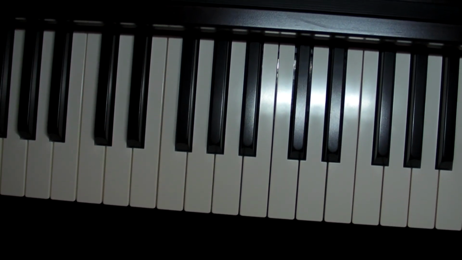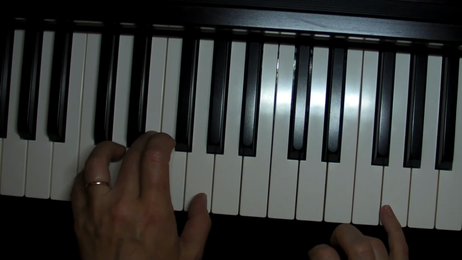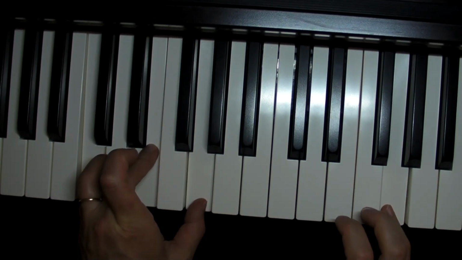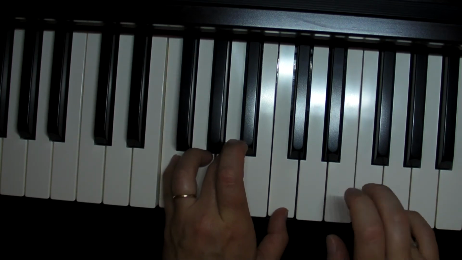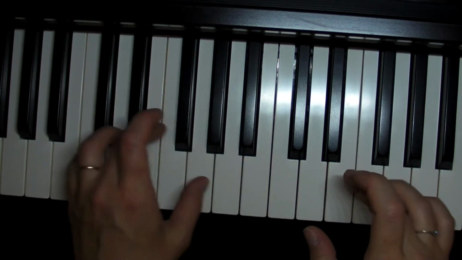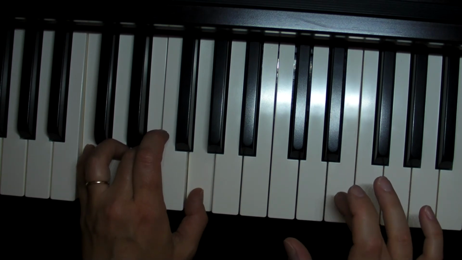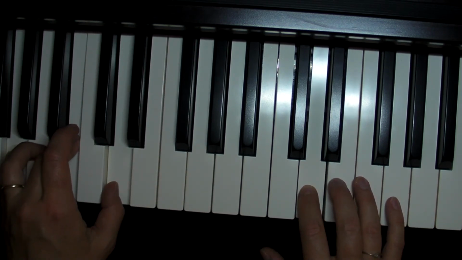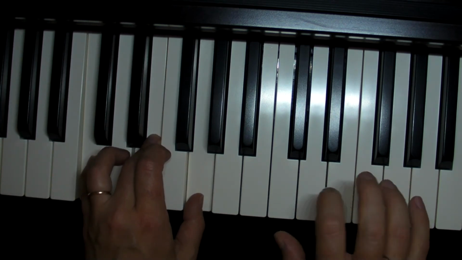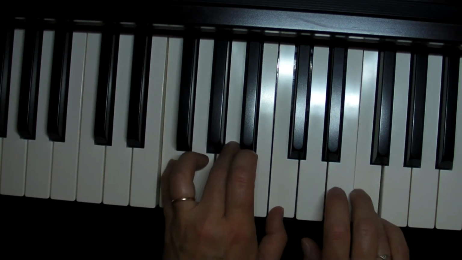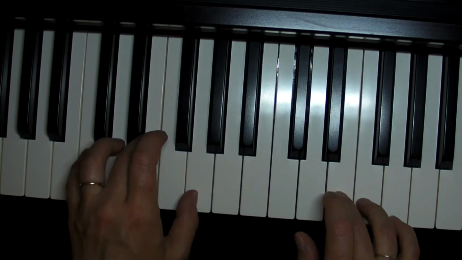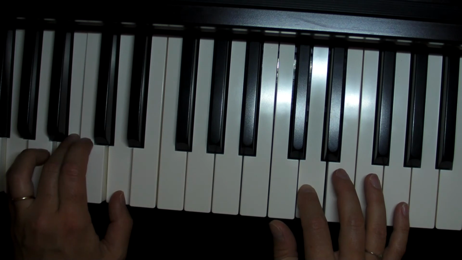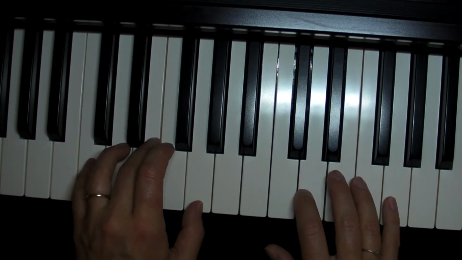The middle part starts on G with a C major chord, then F major chord with an F, C major chord again with E, and G major chord with a D. Then you repeat same thing. C major chord, F major chord, C major chord again, and then G. Let's play it again, twice.